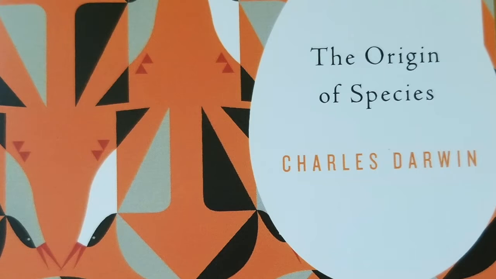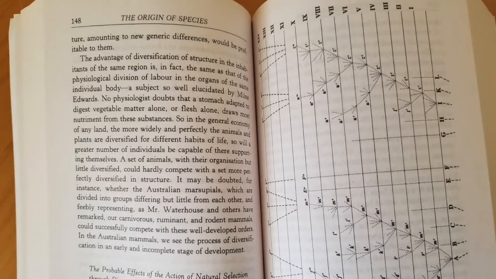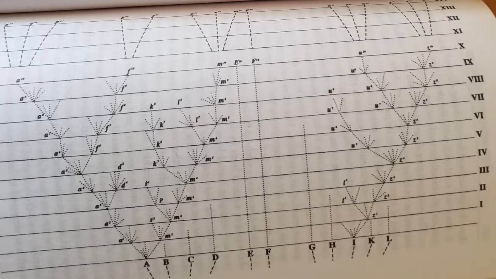Darwin wrote the book in 1859, which had his lifetime study of evolution. And in it, he had a diagram that showed how species are connected and how each species has a common ancestor. This diagram is called Darwin's Tree of Life.